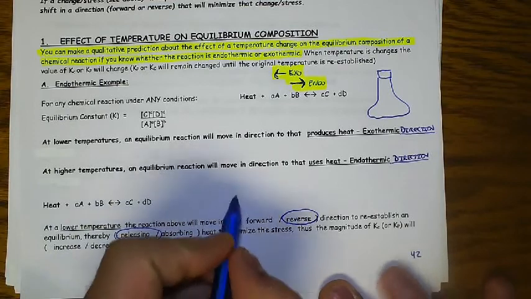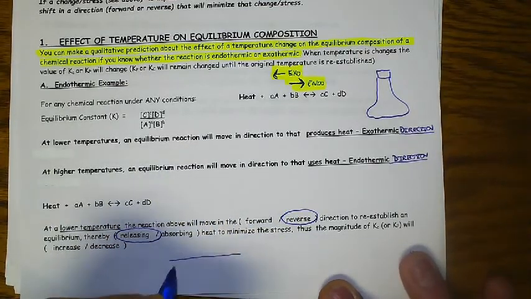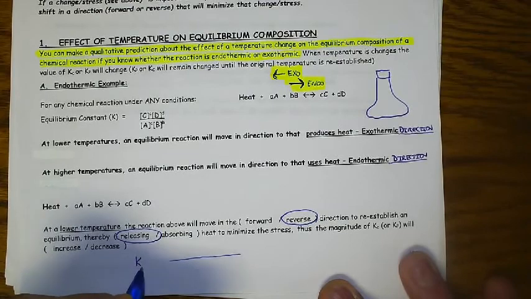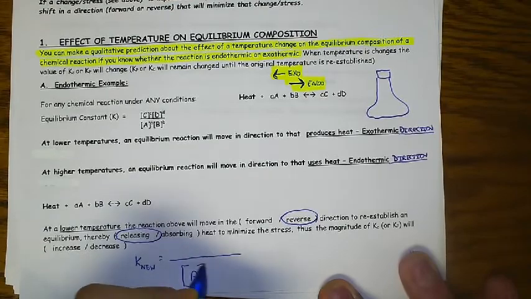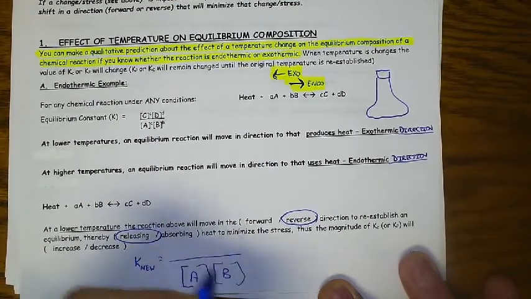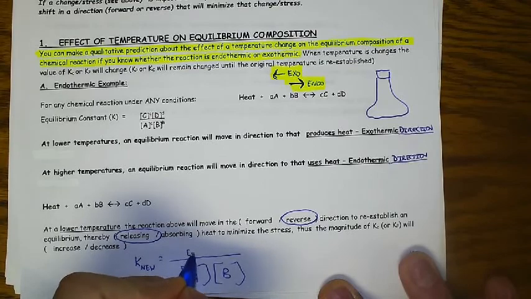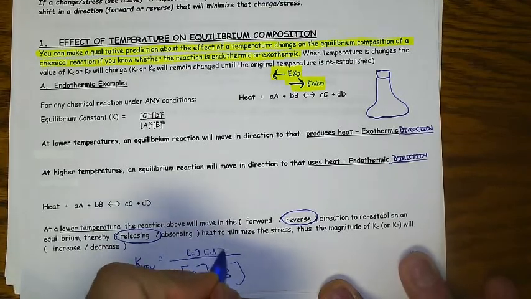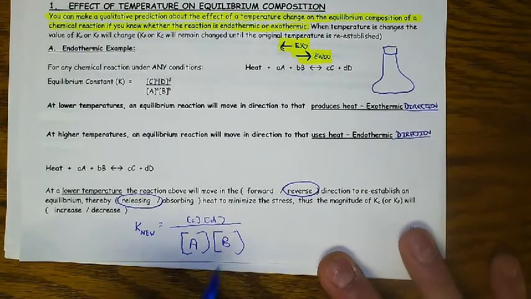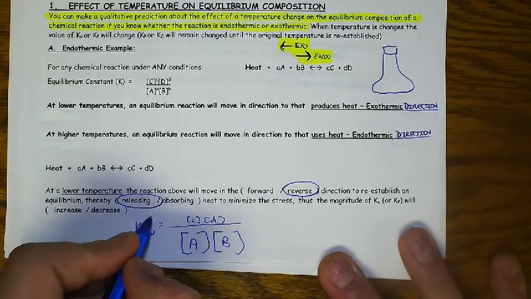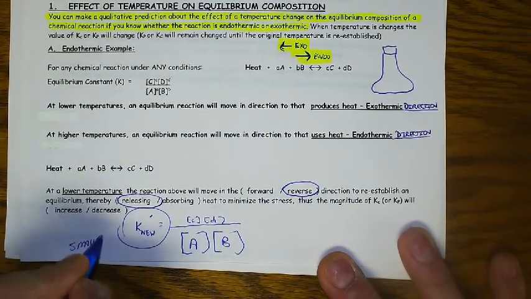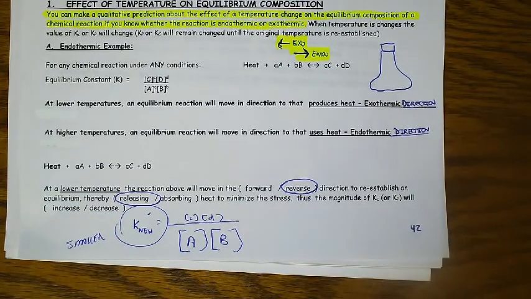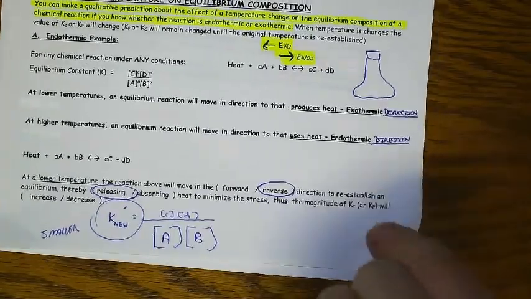And the magnitude, so notice if we go in reverse, what's going to happen? The new K, so K new, if we move in reverse, the reactants are going to get bigger, and the products have to get smaller. So essentially, our denominator is getting bigger, so our new value of K is smaller than it originally was. What's interesting is if you bring the temperature back to where it was originally, your value of K will go back to its original value.